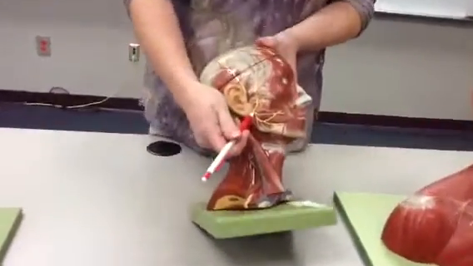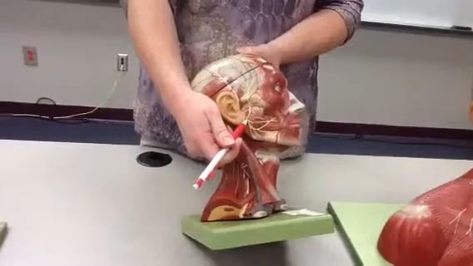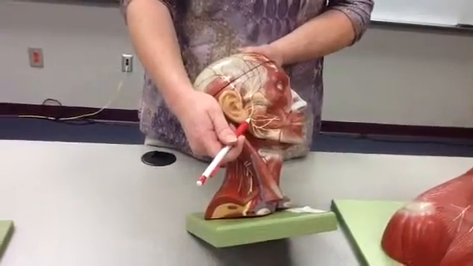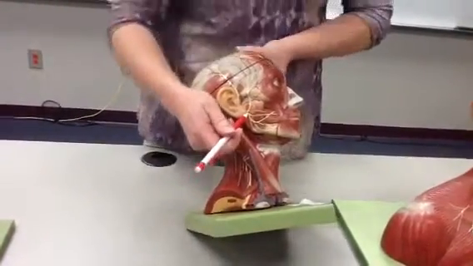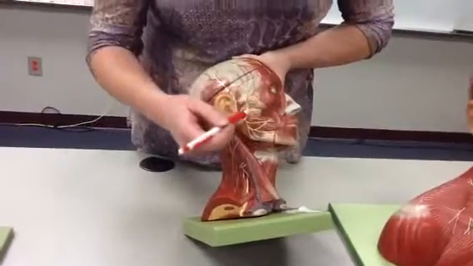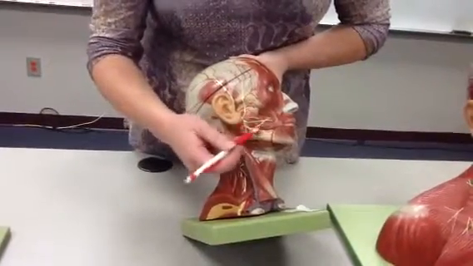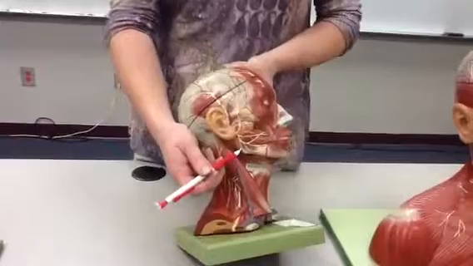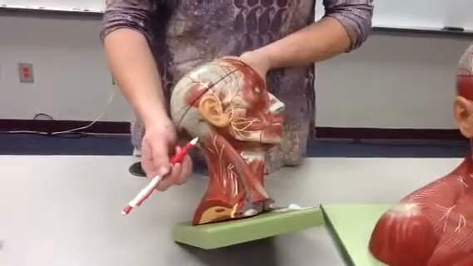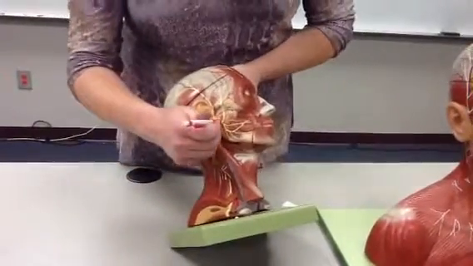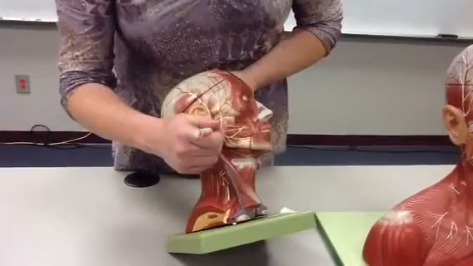Okay, facial nerve. The facial nerve comes out the stylomastoid foramen, comes through the parotid gland, but does not innervate the parotid gland. The facial nerve is branching into temporal, zygomatic, buccal, mandibular, and cervical branches. There are posterior auricular branches of the facial nerve, but you'll never see them, at least not on any of my models. So this is facial nerve.